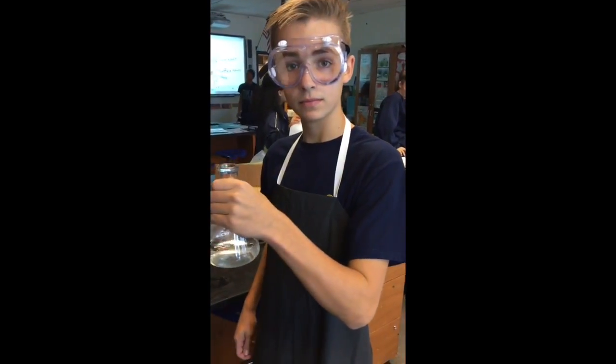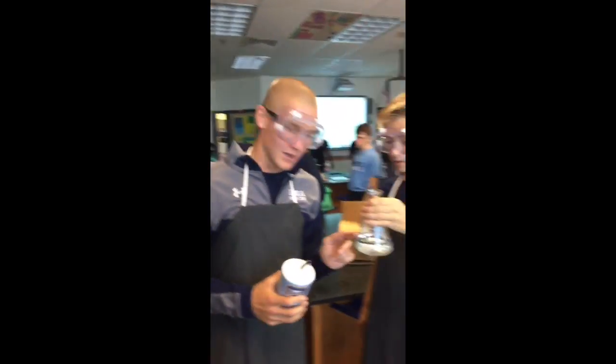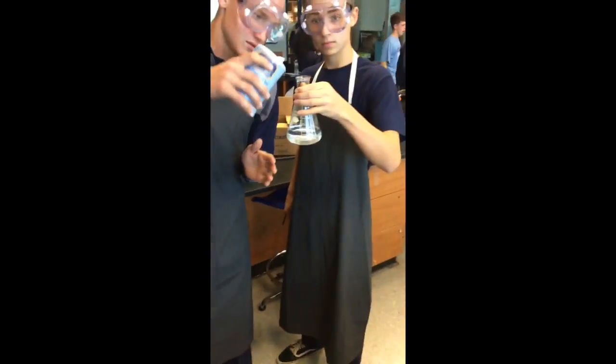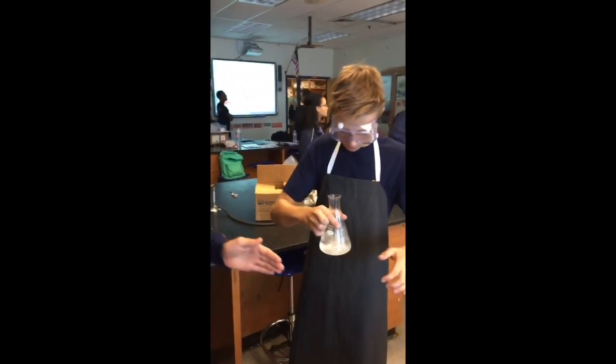We will be taking the sea salt, which is a solute, and pouring it into this solvent. A solvent is something that dissolves a solute. We pour the sea salt in, give it a little swirl. The sea salt is gone. It has been dissolved. Magical.